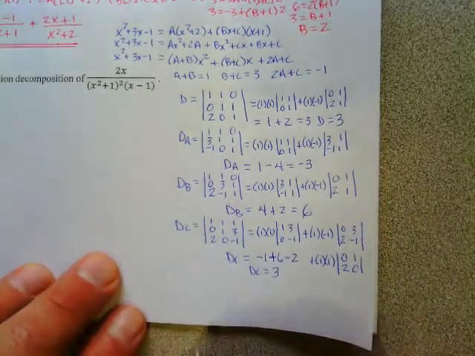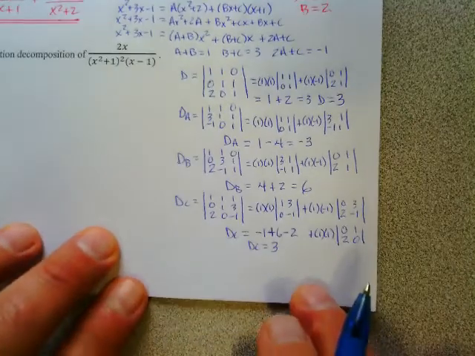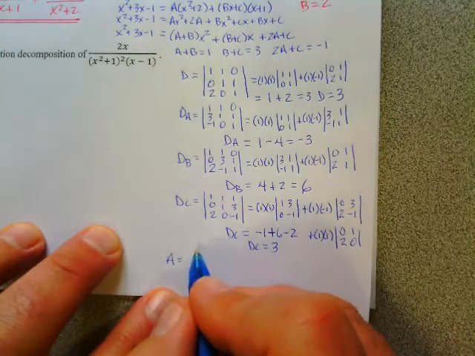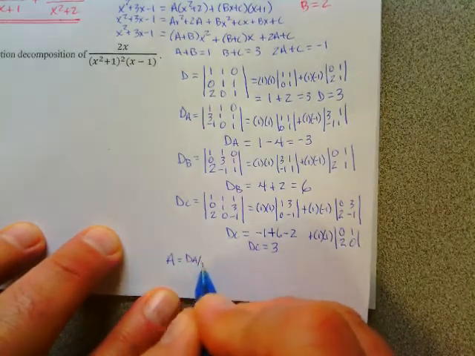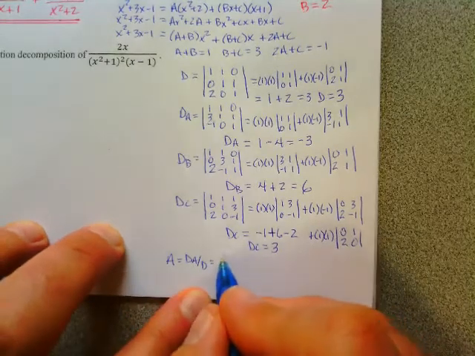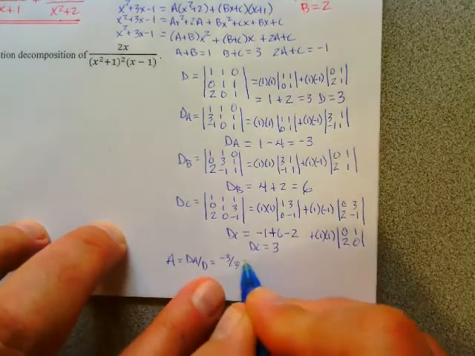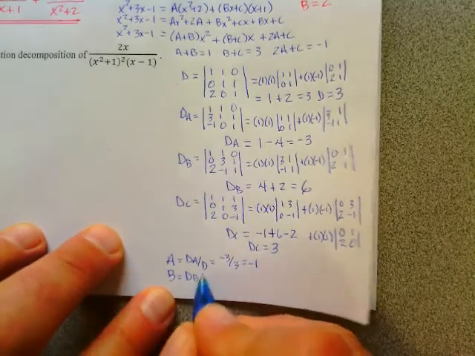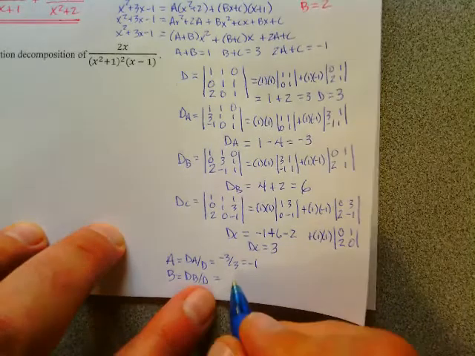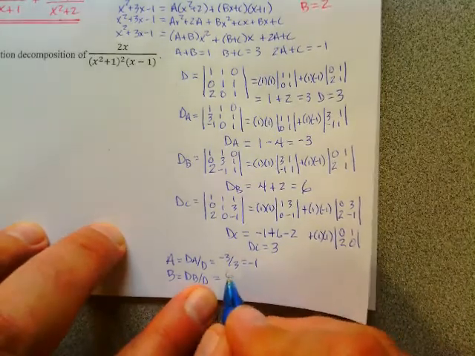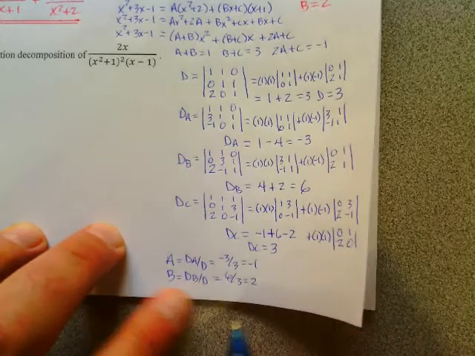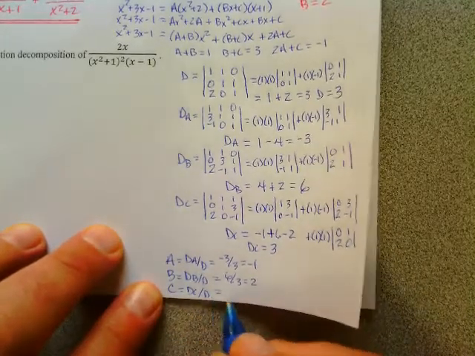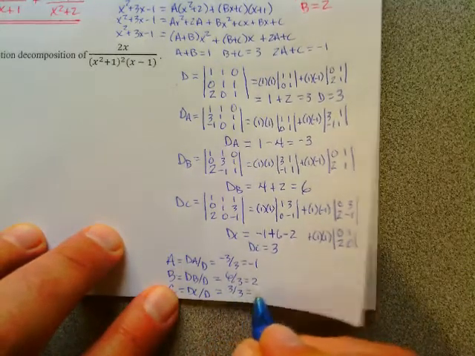Now, of course, to finish this up, A is going to equal dA over D, which is negative 3 over 3, which is negative 1. B will be dB over D, which was 6 over 3, which is 2. And C would equal dC over D, which is 3 over 3, which is 1.